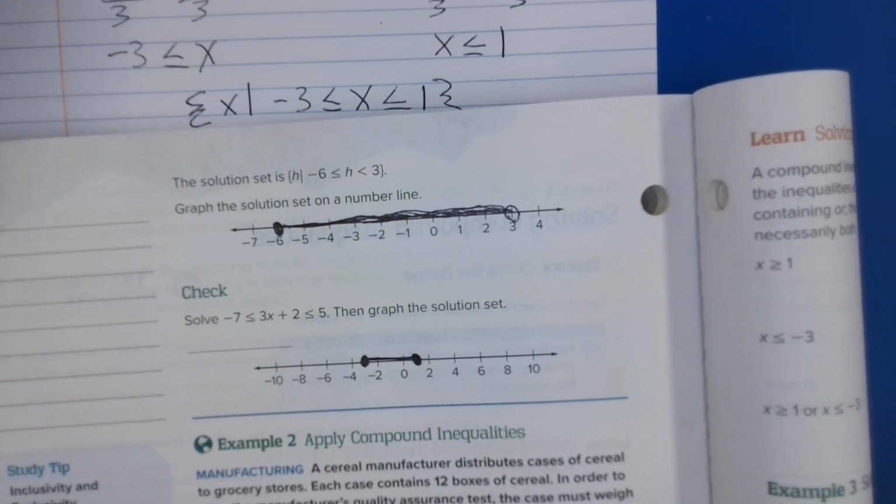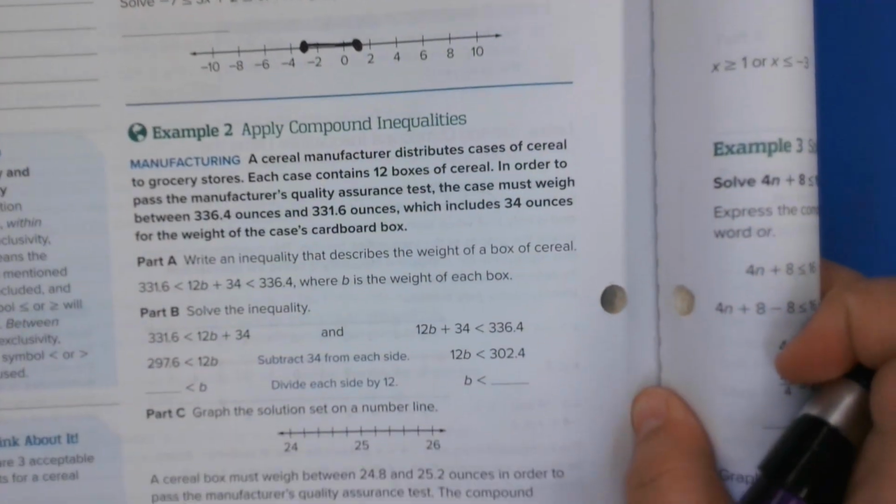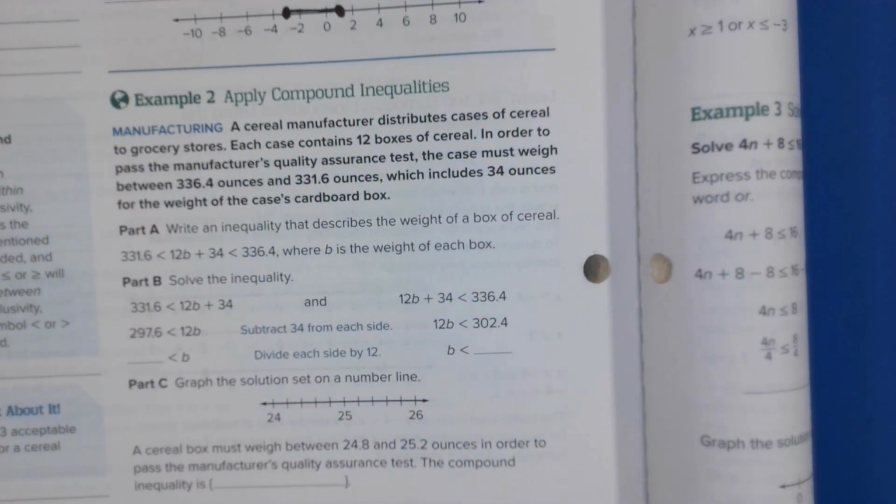Moving on, we're going to go to example 2. A cereal manufacturer distributes cases of cereal to grocery stores. Each case contains 12 boxes of cereal. In order to pass the manufacturer's quality assurance test, the case must weigh between 336.4 ounces and 331.6 ounces, which includes 34 ounces for the weight of the case's cardboard box.